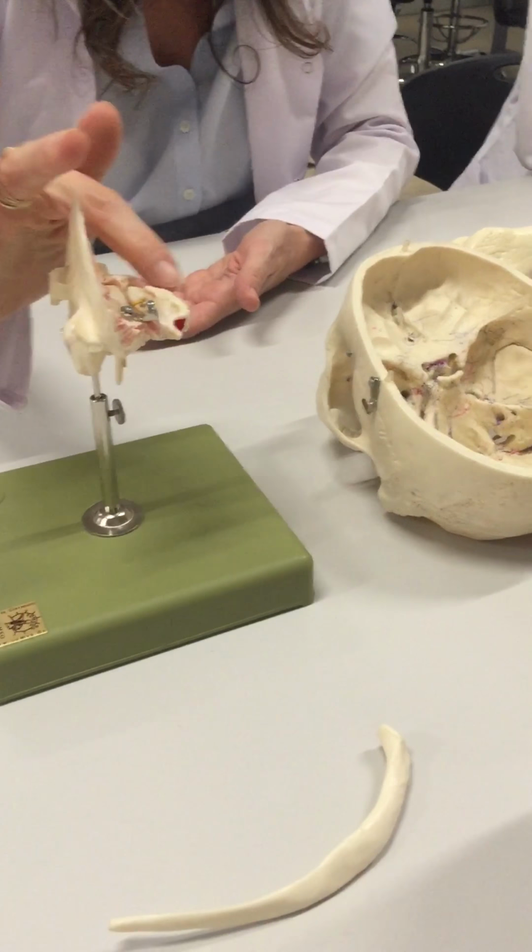Groove for the superior petrosal sinus. Is that clear? Sinus. What does sinus mean here? Pockets, like a small foramen? No, not a pocket. We have two types of sinus, remember.